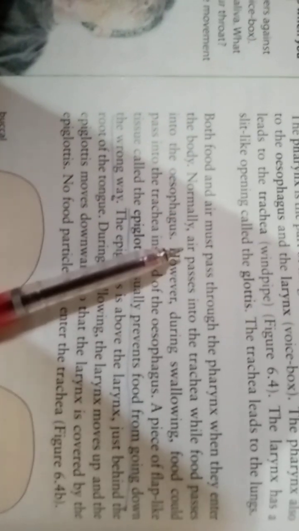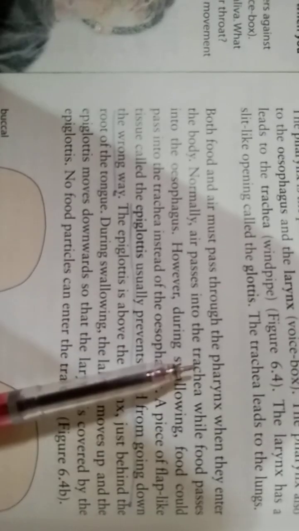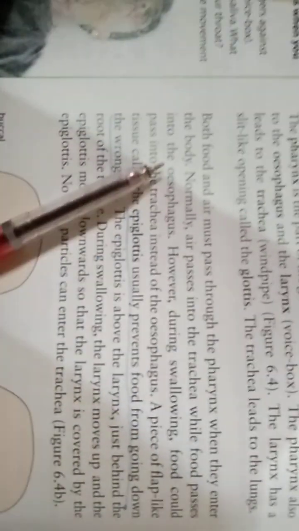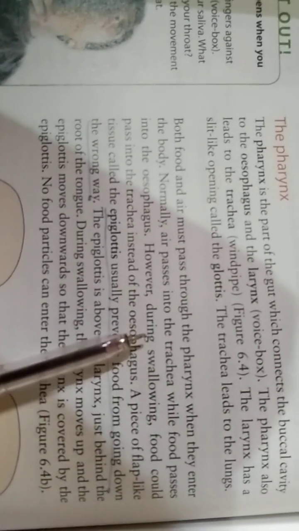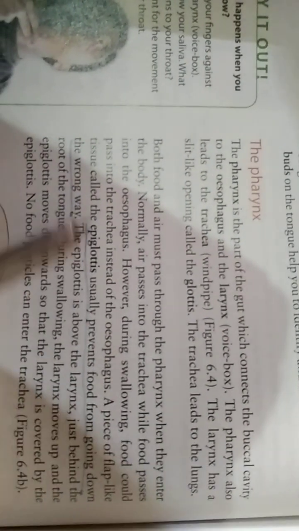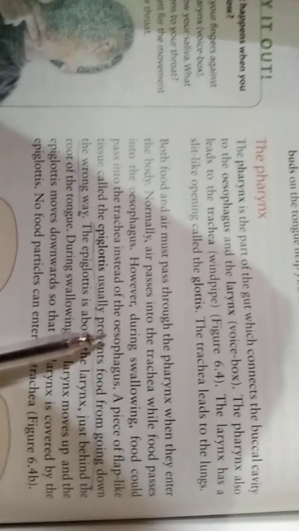Both food and air must pass through the pharynx when they enter the body. Normally, air passes into the trachea while food passes into the esophagus. However, during swallowing, food could pass into the trachea instead of the esophagus.